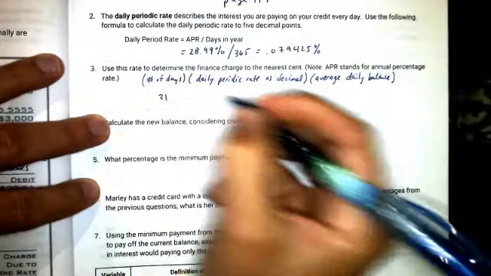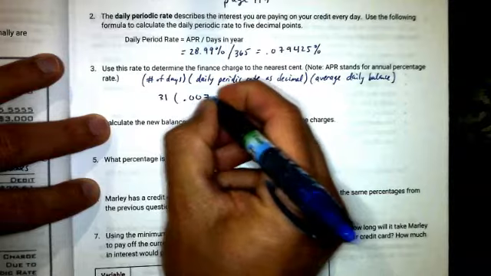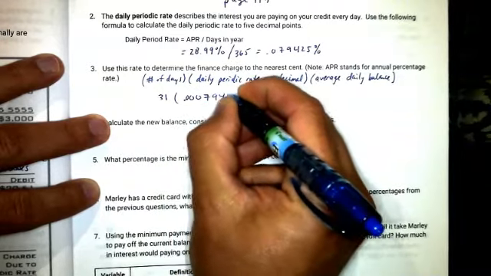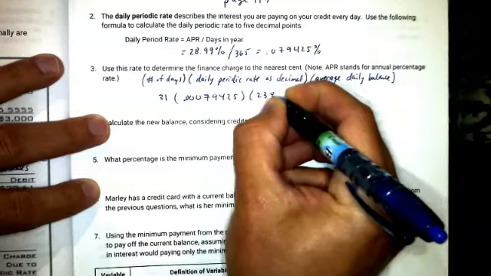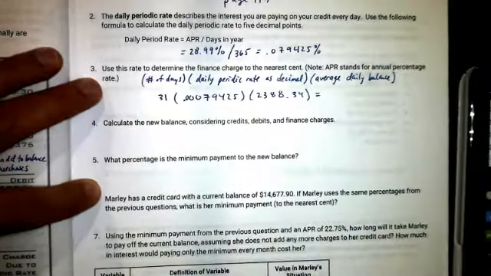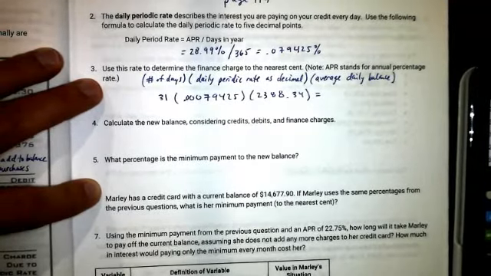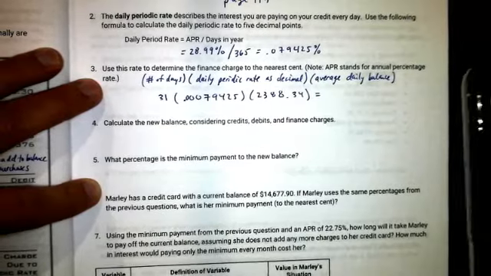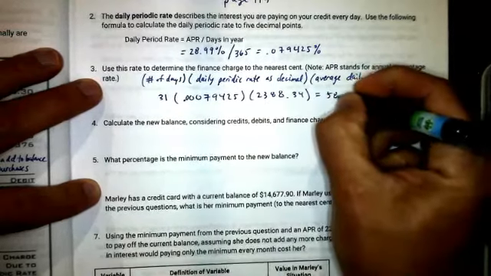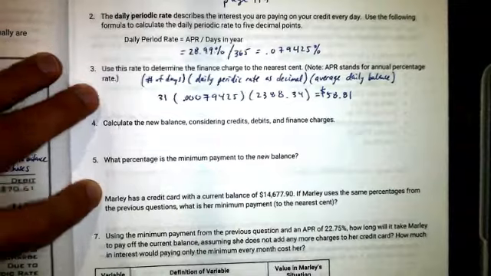So the number of days, there's 31 days in the cycle. I'm going to move this decimal place twice to the left to figure out the daily periodic rate as a decimal, so I'm going to have to throw in another 0. So 3 zeros, then 79425. And then times that 2,388.34 that we found on the previous page. This should give us a little less than 100. So it'll be about 51.81. That's how much extra they're going to charge you for having a balance on their card the whole month.